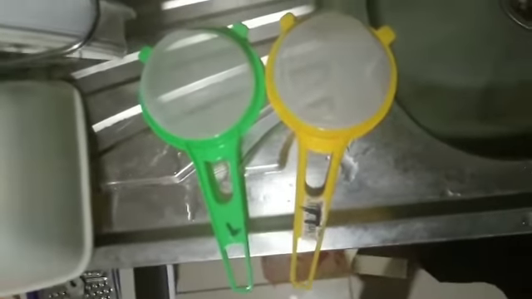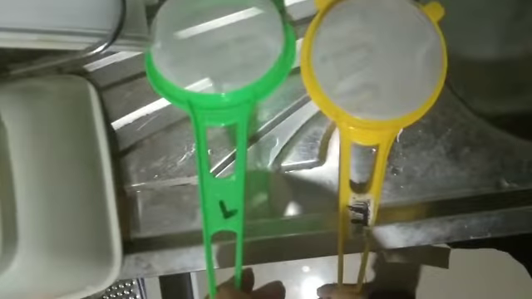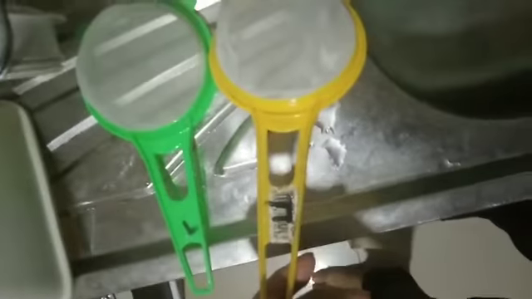Now we have two filters. Green is for low fat, there's an L there, and yellow is for full cream, with an F there. Let's look at low fat first.